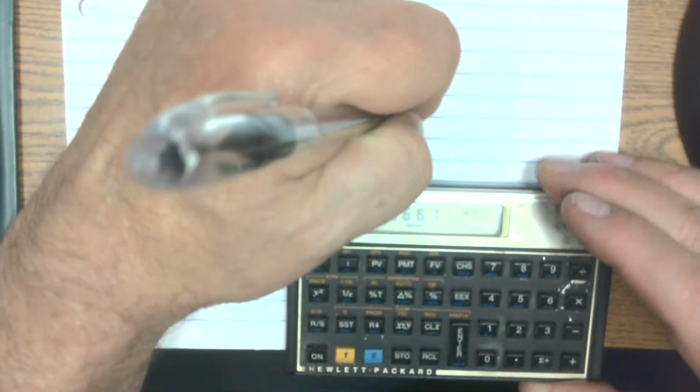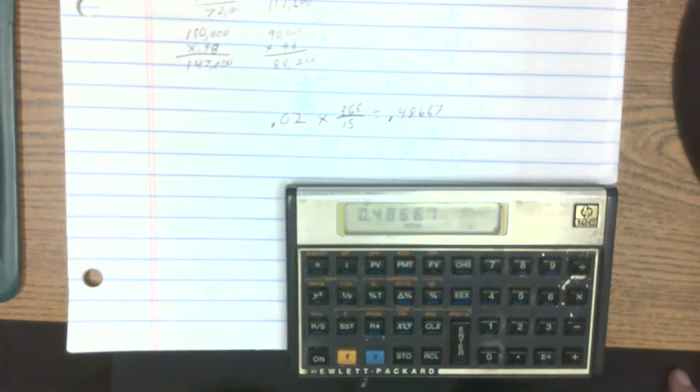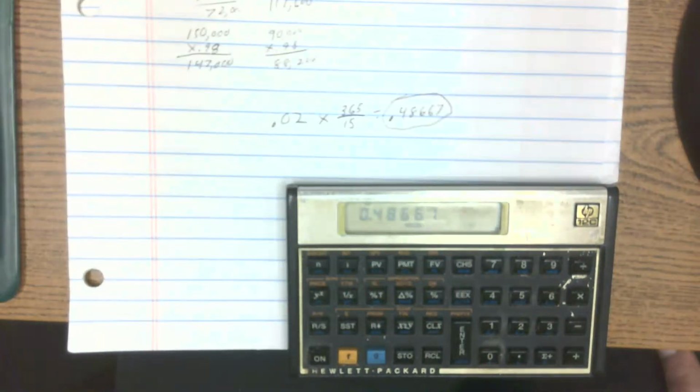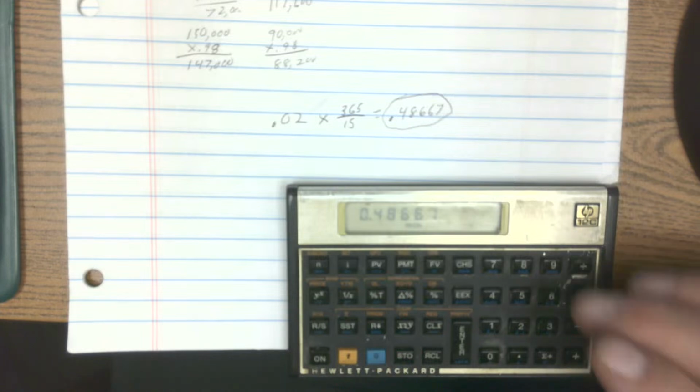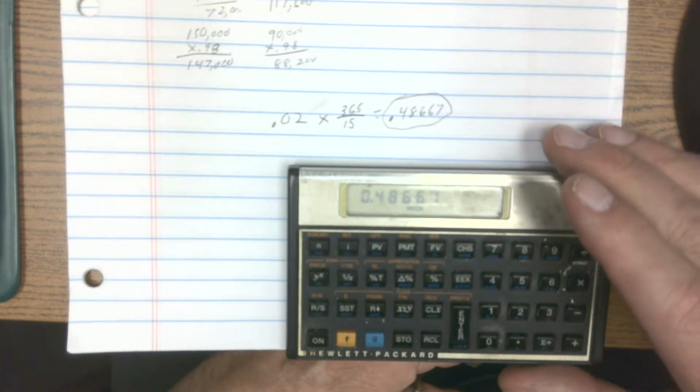So that's going to be 0.48667, and that's simple interest. That's not even compounded. So the annual interest rate on that is 48%. So that's a pretty significant savings. And again, that's simple. That's not even compounded. So take it for what it's worth, right?